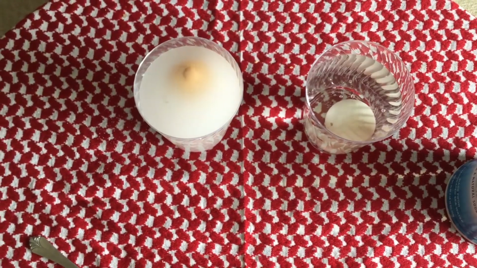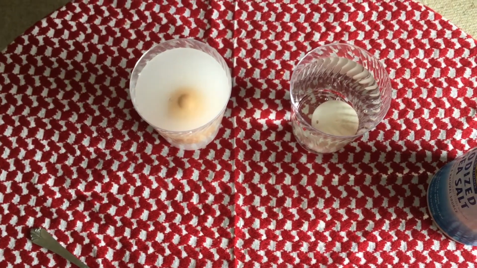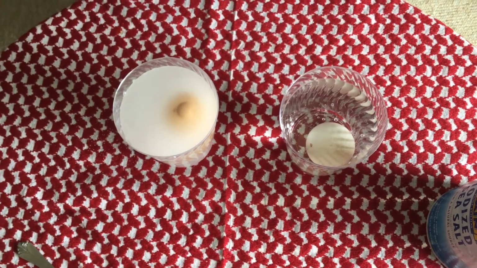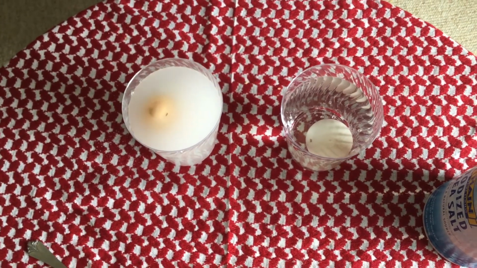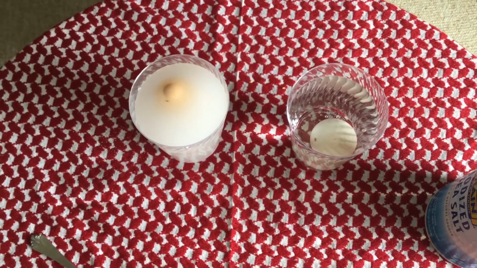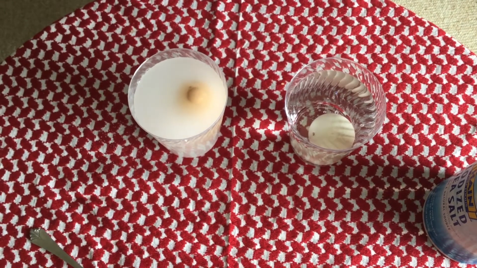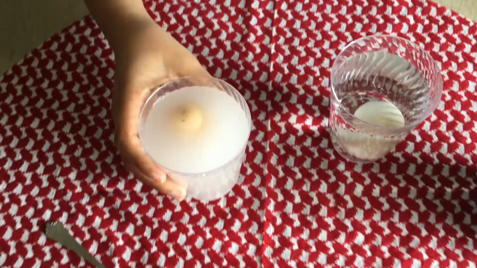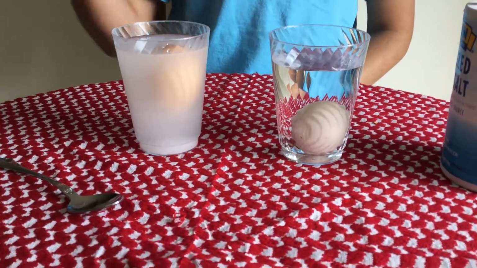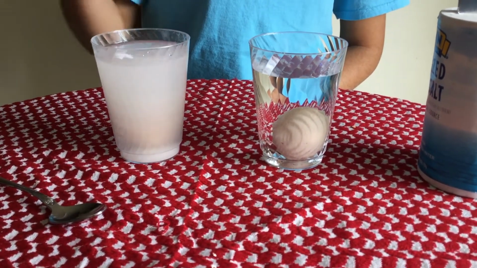So you can see that, as I said before, density is the amount of stuff in a given amount of space. So if you were to weigh 1 cubic cm of pool water and 1 cubic cm of ocean water, you will find that the ocean water weighs more. So you can see it here. Let's see, the water that has salt is the ocean water and this one is like the pool water. So you can see that the egg that is in the ocean water that has salt is floating and this one is not floating.